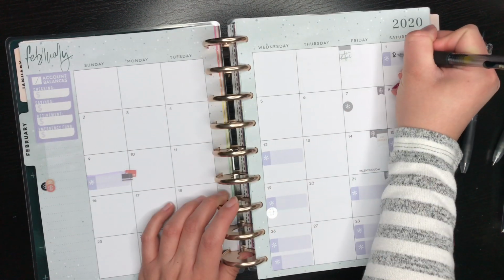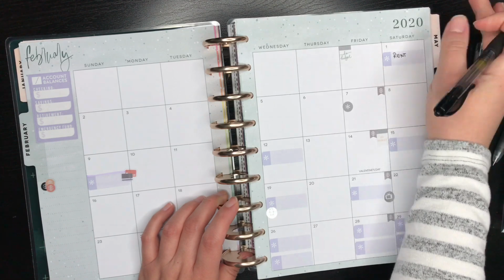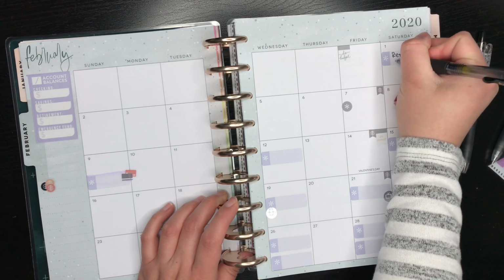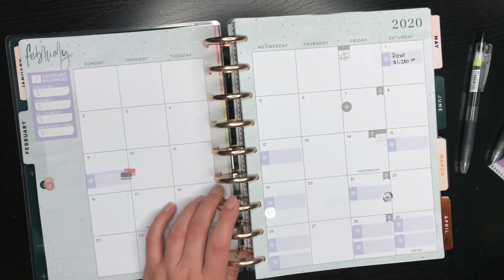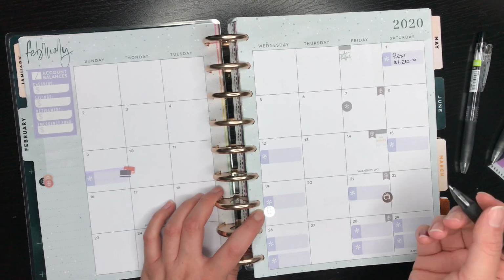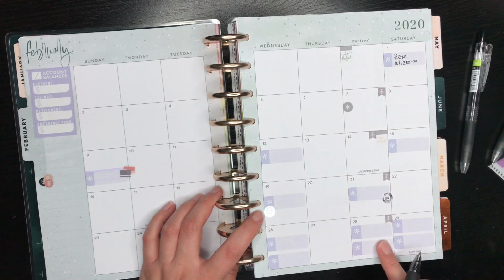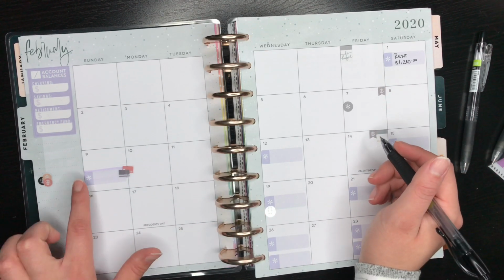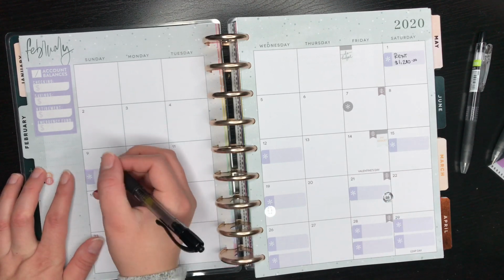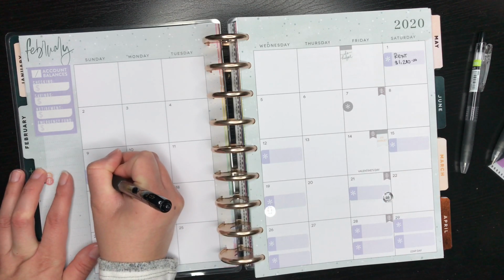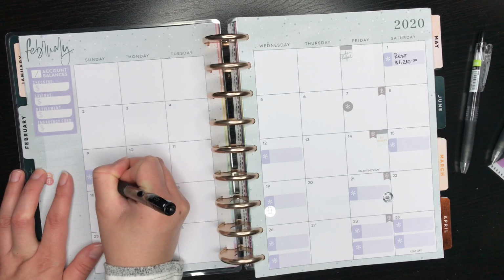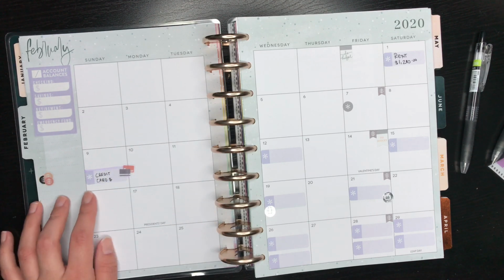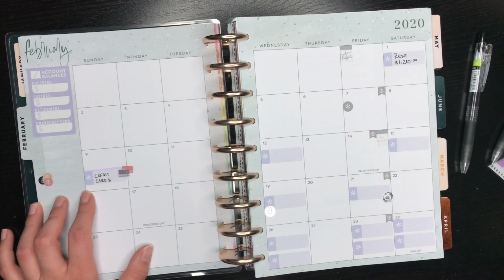On the first of the month, rent is always due, and that's $1,280. So that's the first bill that comes. And then I've already labeled all of my paydays as well. On the 9th here, the credit card is due. The minimum payment for this is, I believe, now down to like $165 if I'm not mistaken.